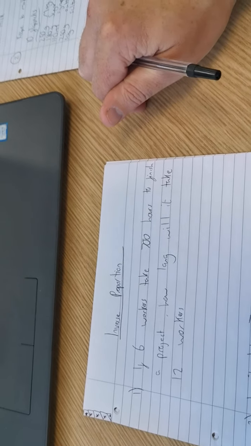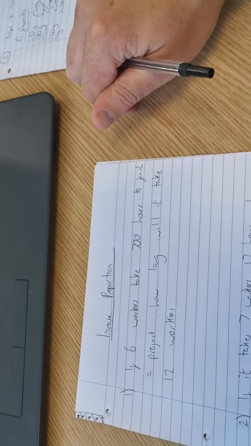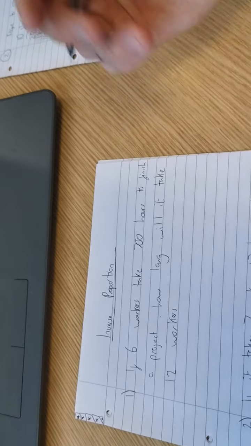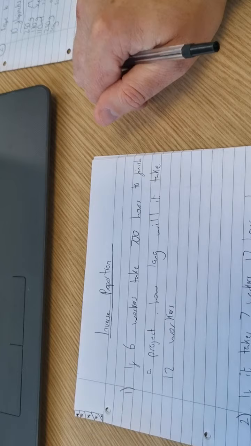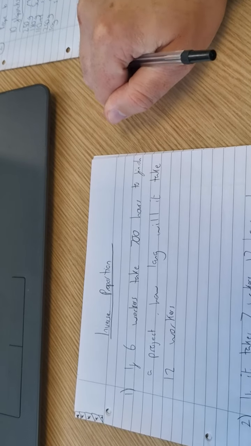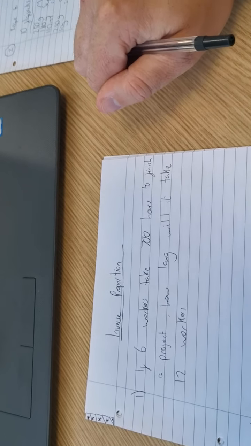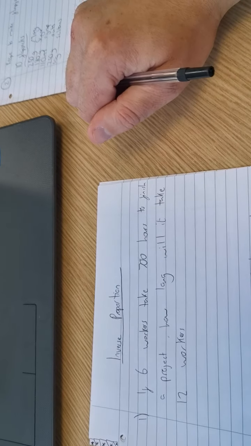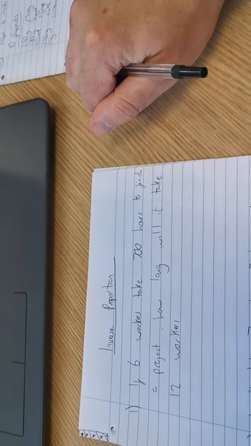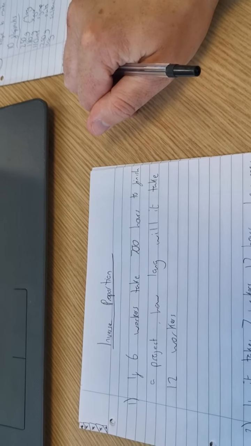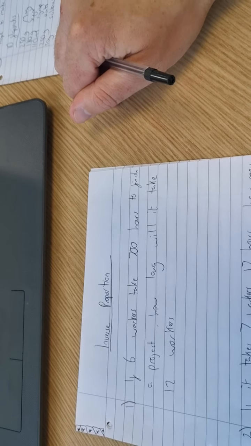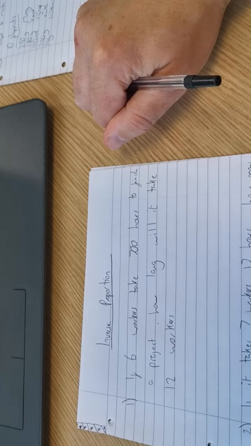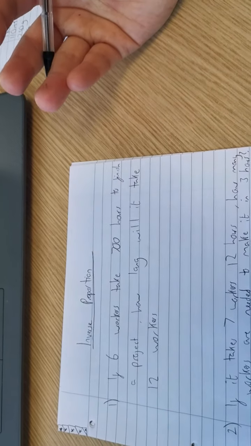So a lot of inverse proportion questions are where, for example, in this question you have some workers doing a project, and how quickly can they do it? It makes sense that, for example, I'm looking out over at the new build here. If there was only one lonely builder working on the new build, it would take him years and years and years to finish that building. But the more workers there are, the quicker that building will get done. So that's the basis behind inverse proportion.